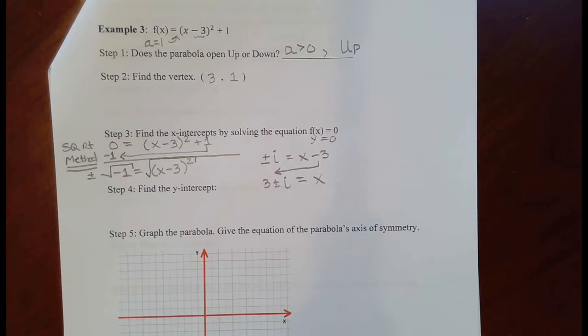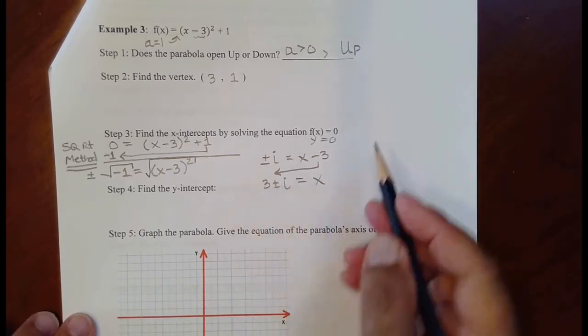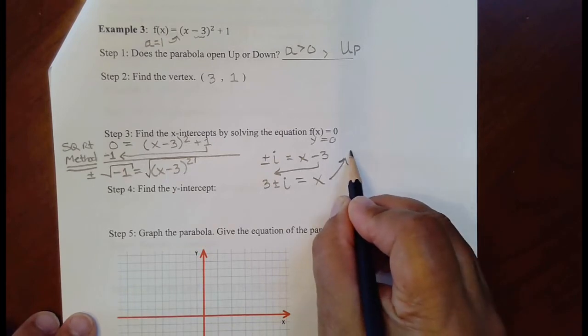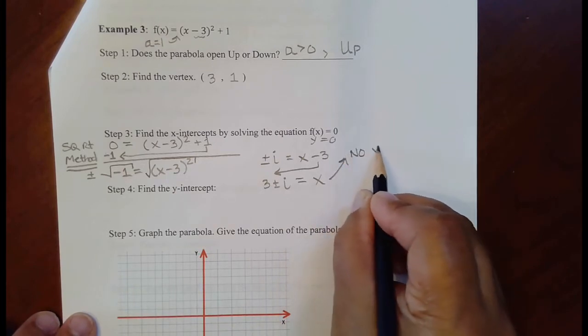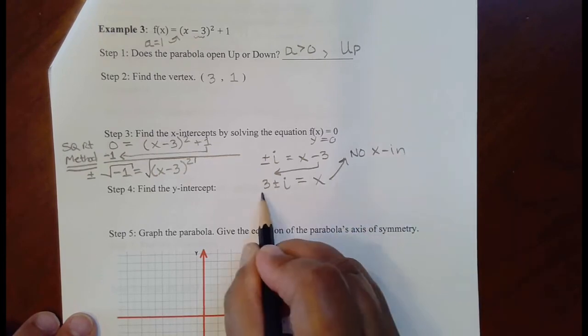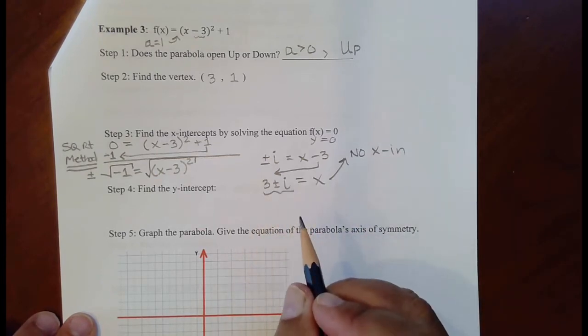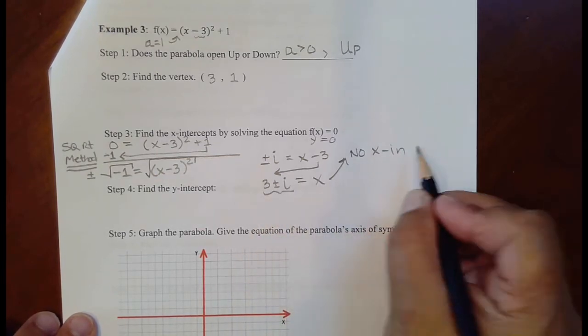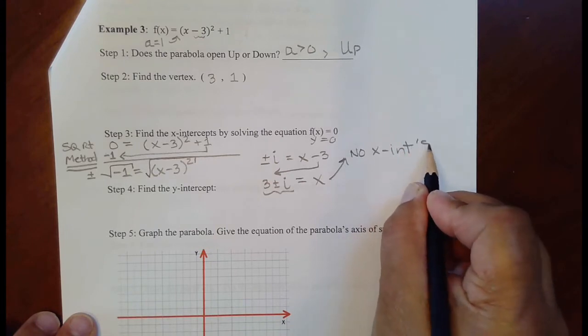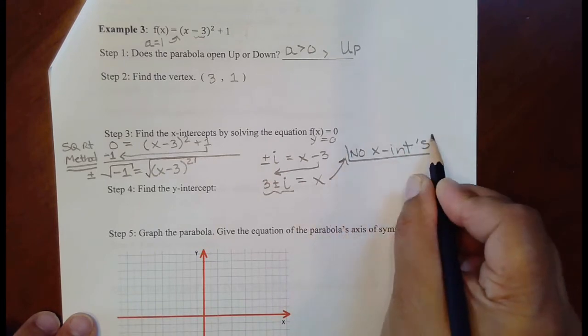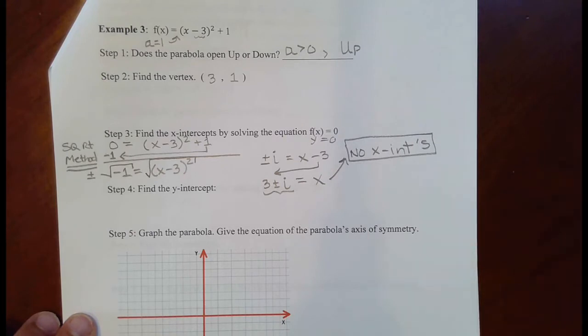Okay, so what this means graphically is that when you go to graph, your whole parabola is either going to be above or below the x-axis, so it won't have a chance to touch the x-axis, which is what no x-intercepts mean. Now, since you are opening upward, that means your whole parabola is going to be above the x-axis, opening upward, never giving it a chance to touch the x-axis.